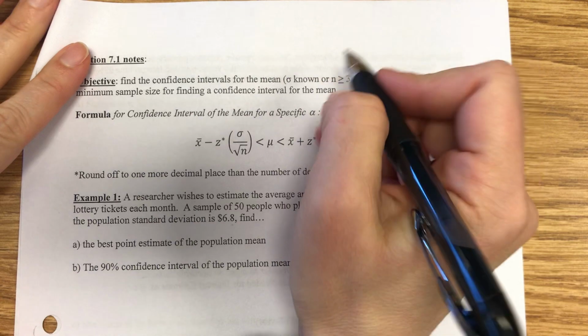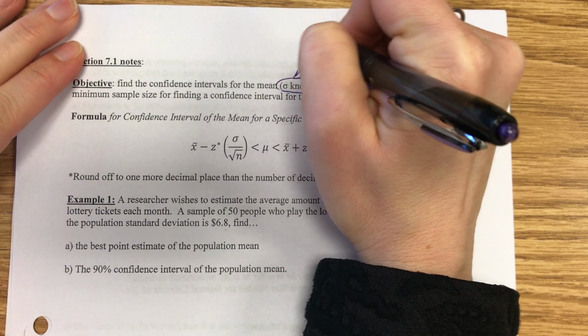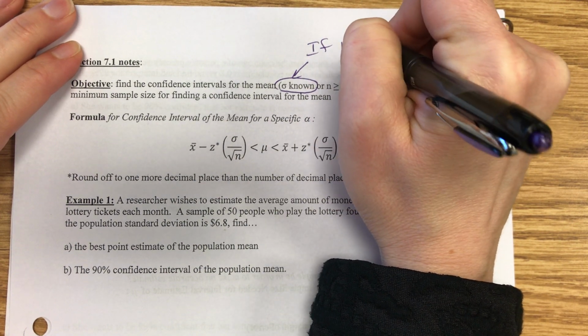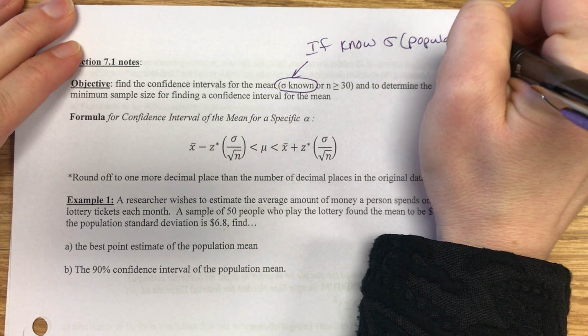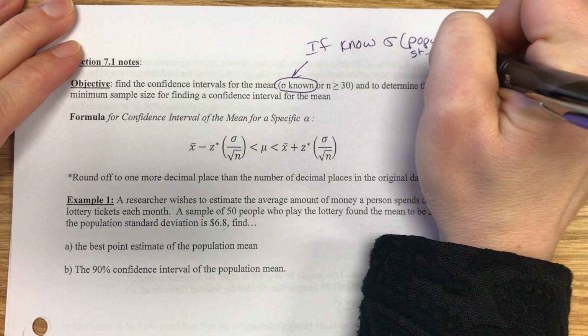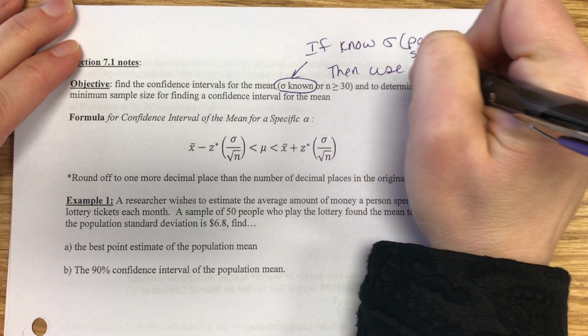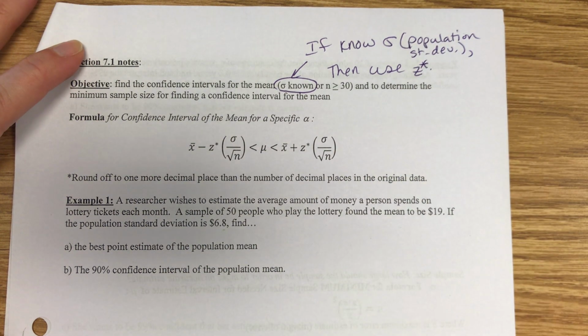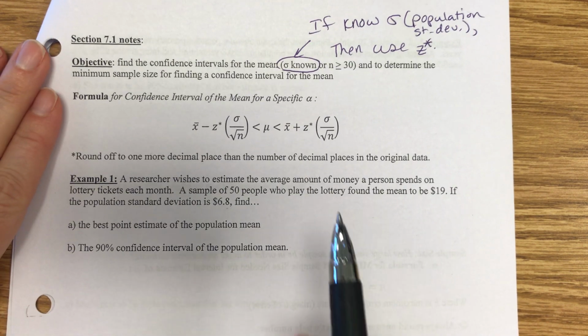The first is if we know our population standard deviation, which is sigma, right? Then we use z-stars. It is going to be extremely similar to proportions. We're just talking about averages now: the average number of people, the average amount of money, the average number of colleges you apply to. It's averages, not percentages.